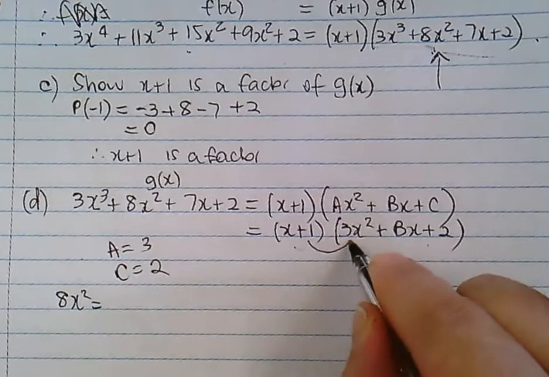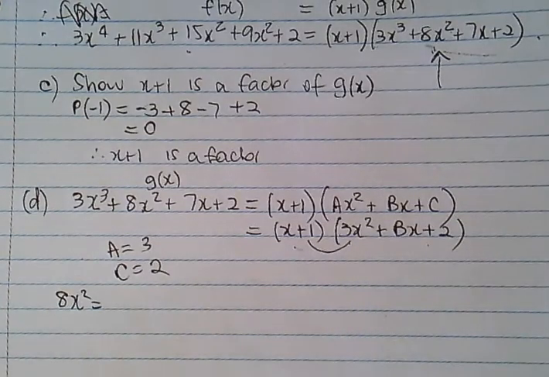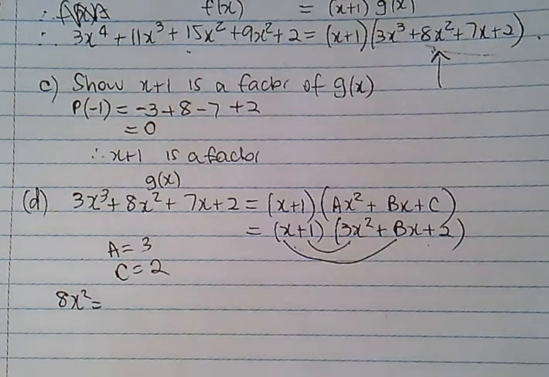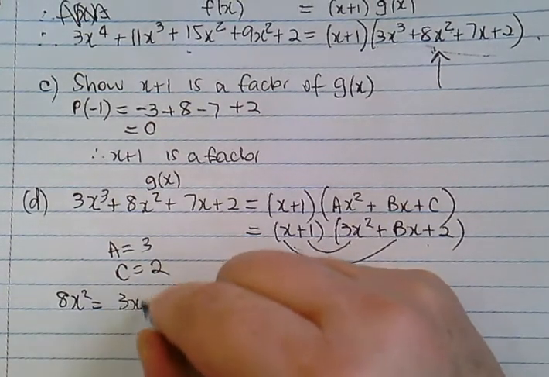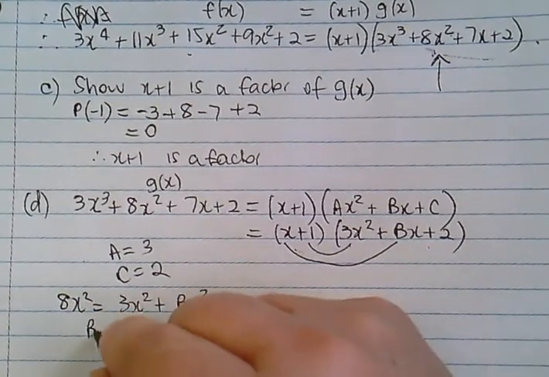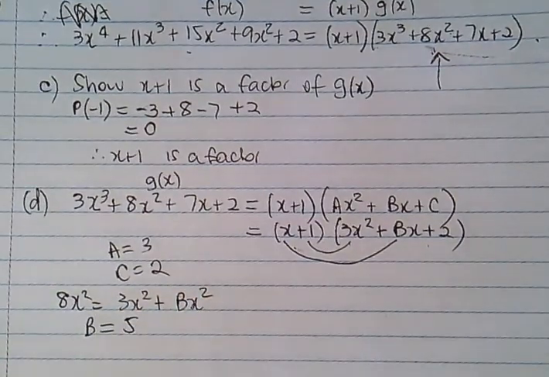It would be this, the 1 times the 3x squared, do you see it? And the x times the x. If you expanded, you would only get that x squared term in 2 places. So we've got 3x squared plus bx squared. You can already tell me what b is. 5.